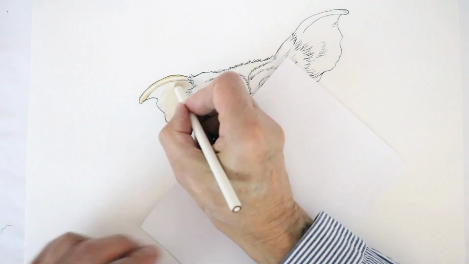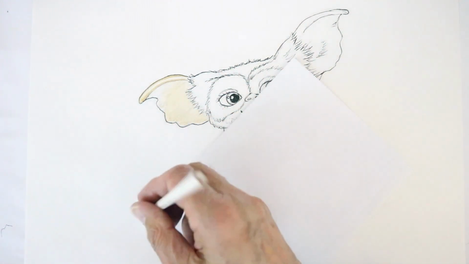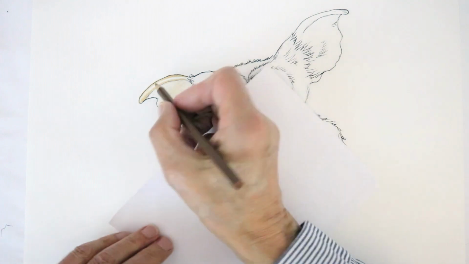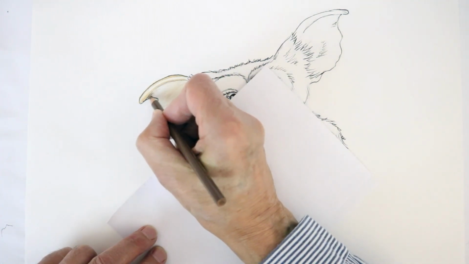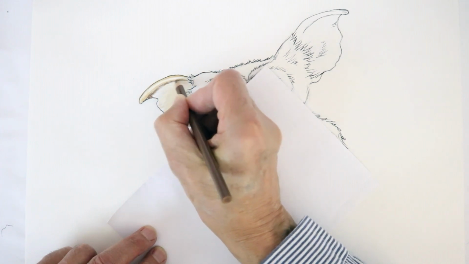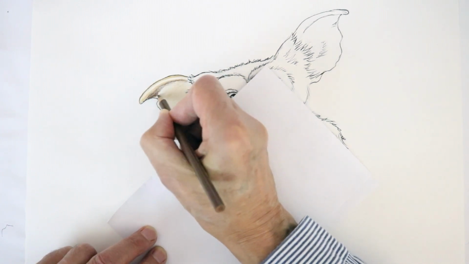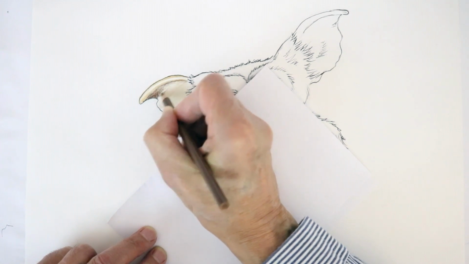But there's a bit of dark shading in here, so I'll take, let's say, a dark brown colour to this, and put a dark shading in here. Like that. It also needs a little bit of red through that, which I'll do in a second.